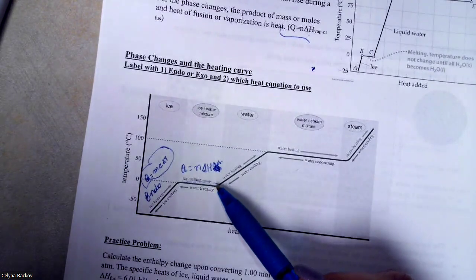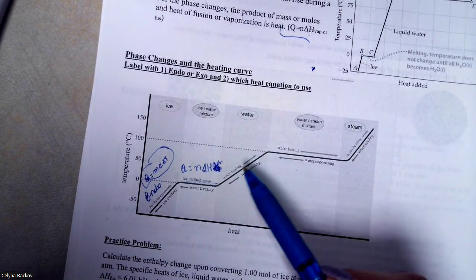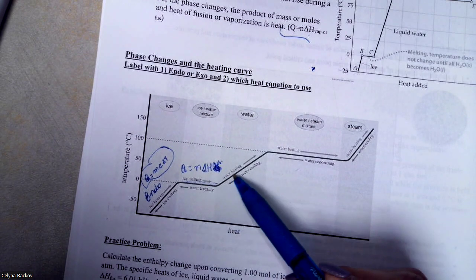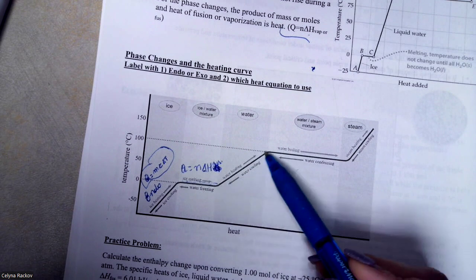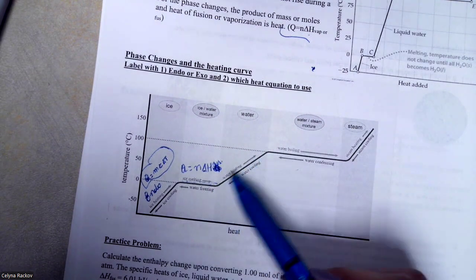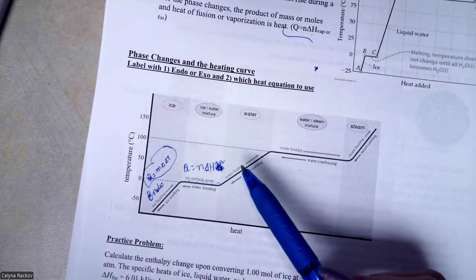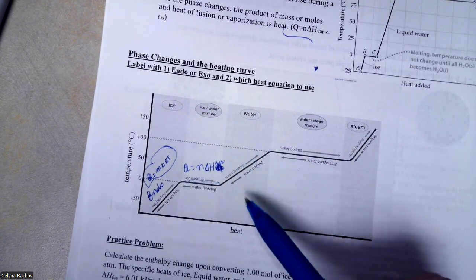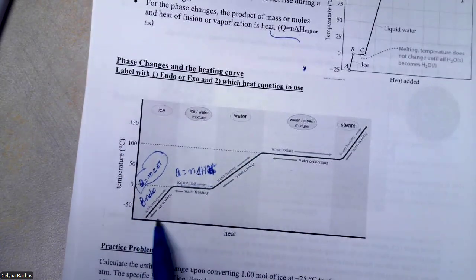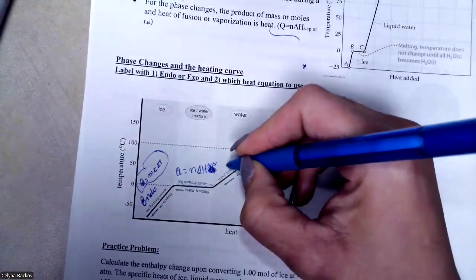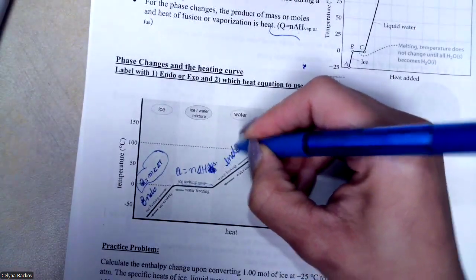Then when you go from water heating, changing from liquid to vapor, is this process endothermic or exothermic? The heat is increasing in this direction, so it is endothermic.